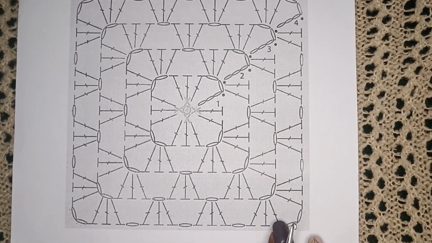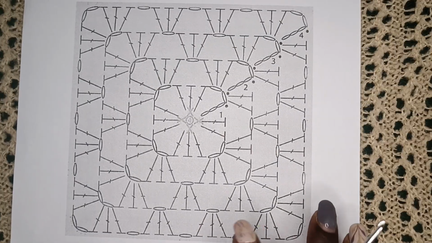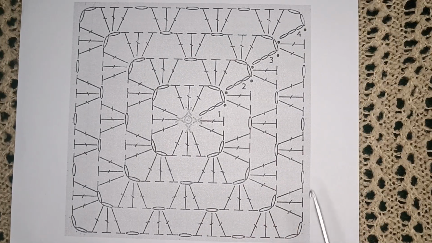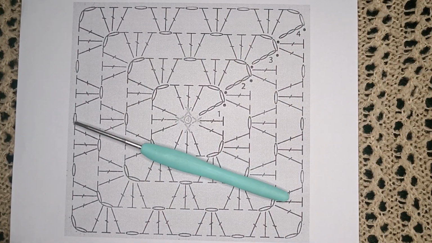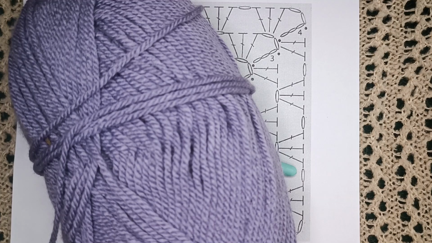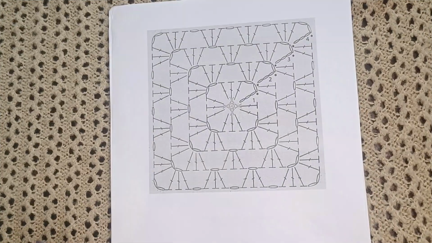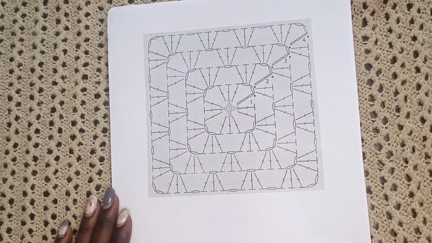You will need your crochet chart. There's a link for where to get a specific chart, but otherwise I will share it on the screen. You're also going to need your 3.5mm crochet hook, and I have my paint box yarn for illustration. For this tutorial, I'll illustrate using this solid granny square chart.